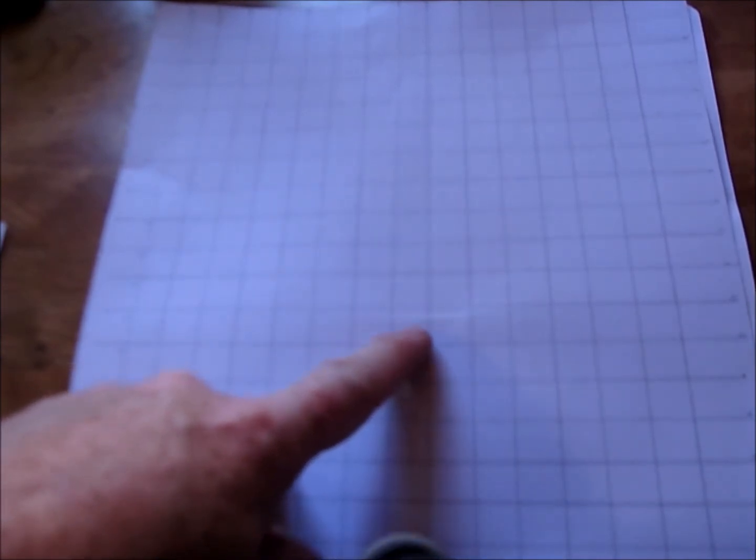Here's my original graph paper, and there's my marking for the center. I'm going to take my, how about pink marker?